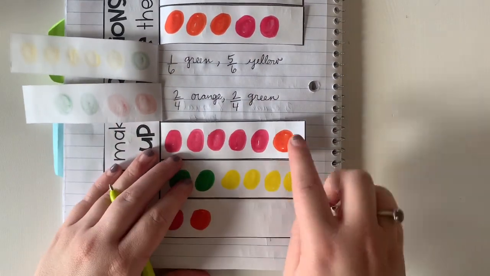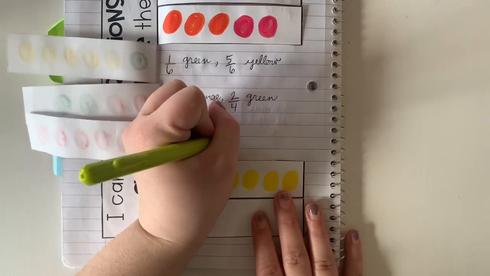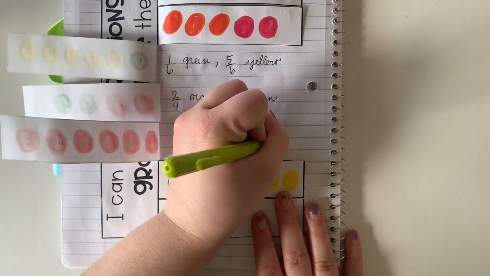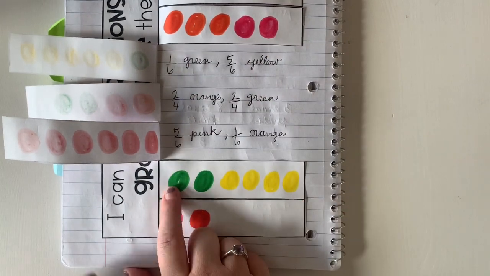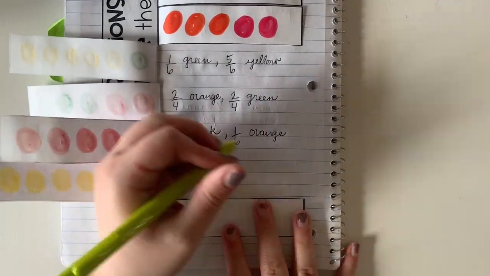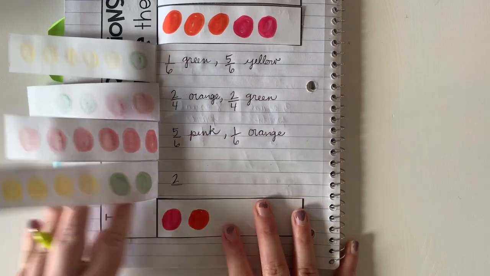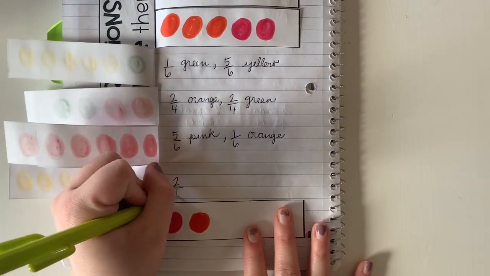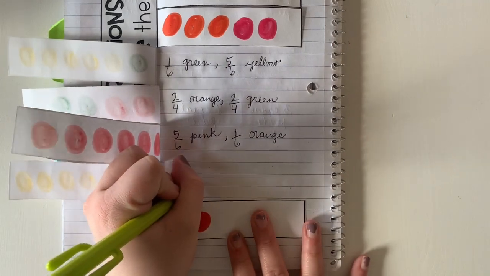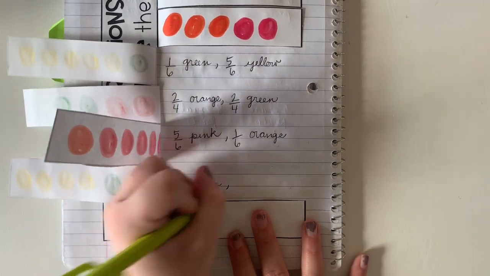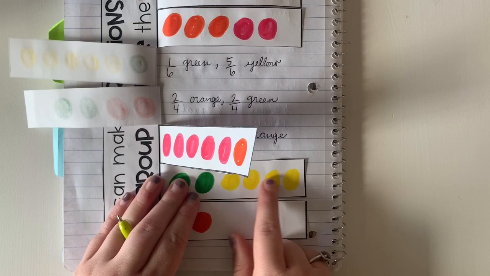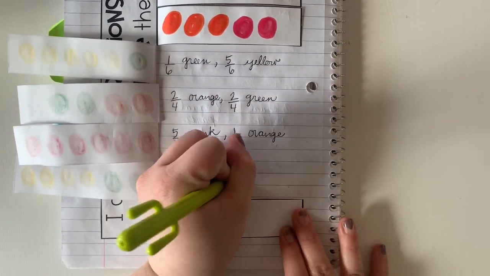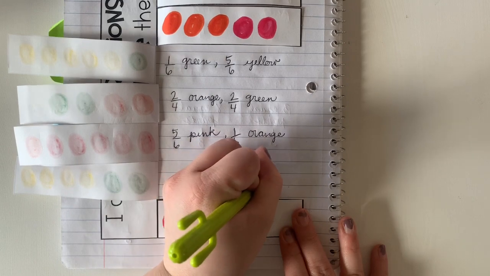And 1 out of 6 are orange. 1, 2 are green. 2 out of 1, 2, 3, 4, 5, 6. And 1, 2, 3, 4 out of 6 are yellow.